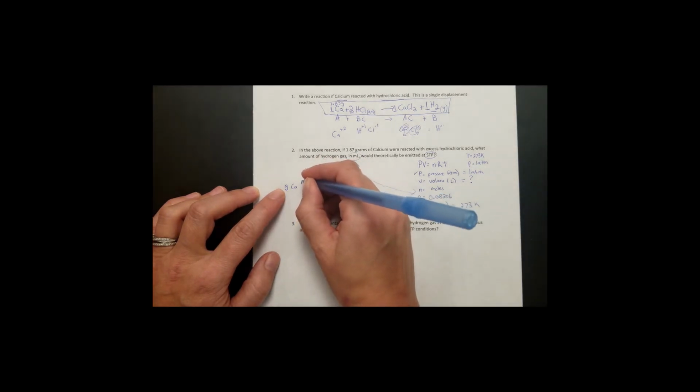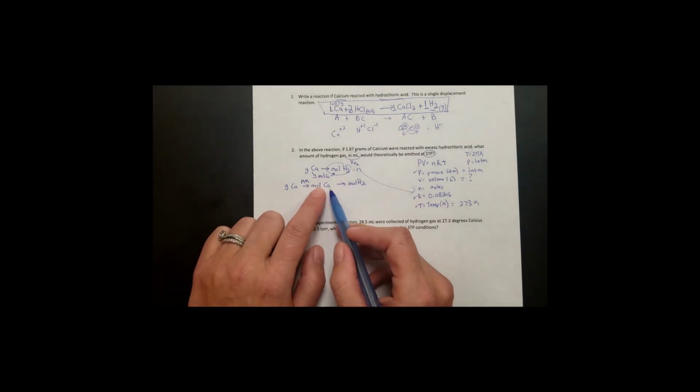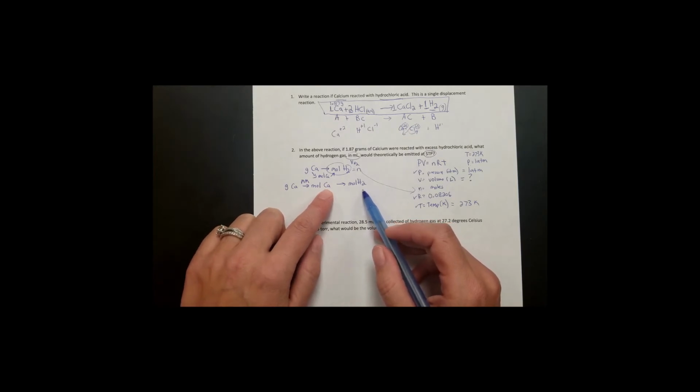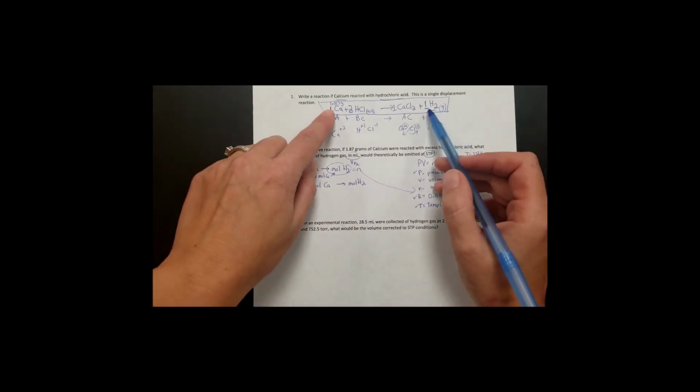So here are our steps. We have grams of calcium. We need to get to moles of calcium. Whenever we convert between grams and moles, we use molar mass. Once we have moles of calcium, we need to get to moles of H2. To figure that out, we're using our balanced chemical equation, using the coefficients in front of both.